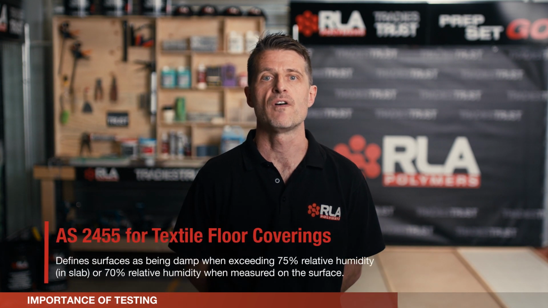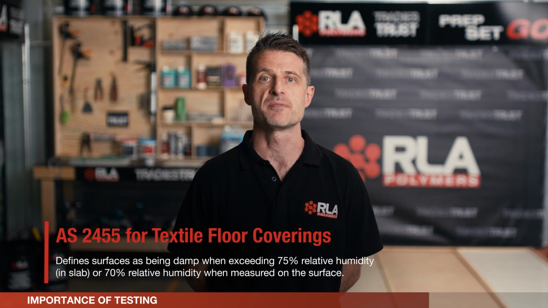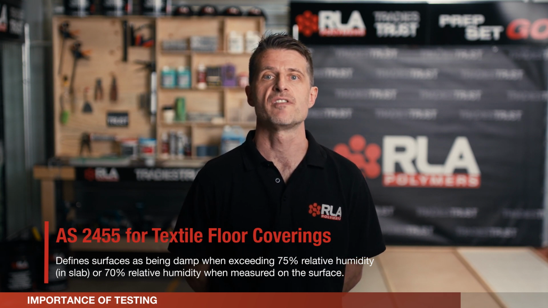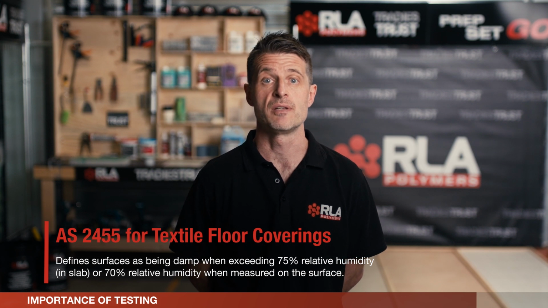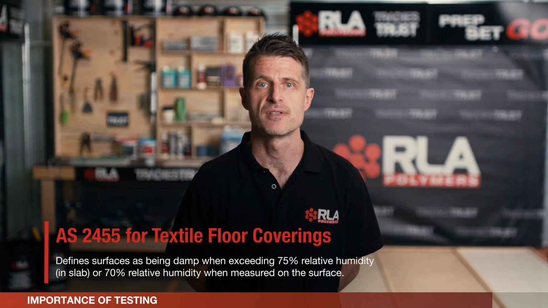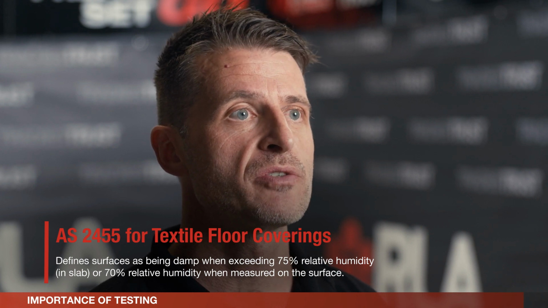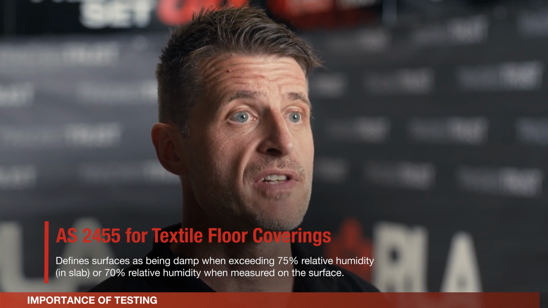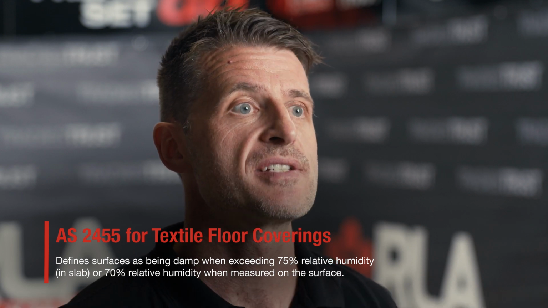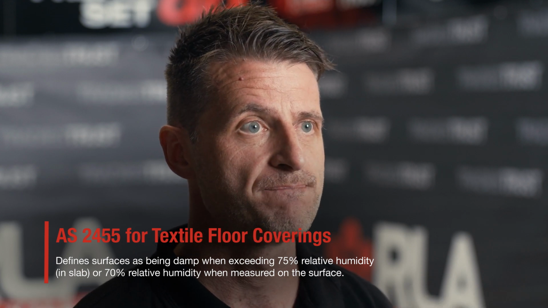AS 2455, on the other hand, for textile floor coverings, defines surfaces as being damp when exceeding 75% relative humidity, or 70% relative humidity when measured on the actual surface. For each of these standards, testing of the substrate is mandatory before the finish or coating is applied, and each of these standards references the various test methods which we'll look into shortly.